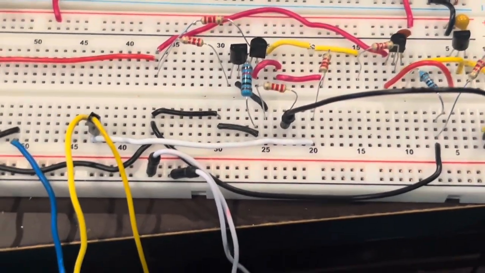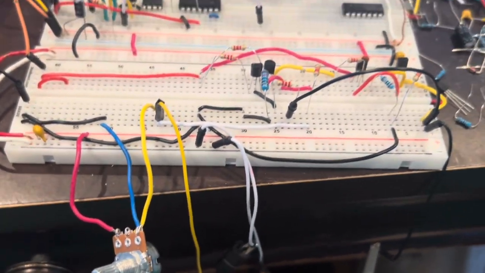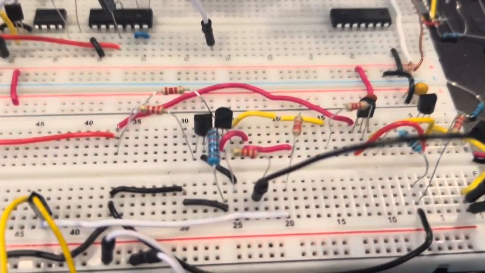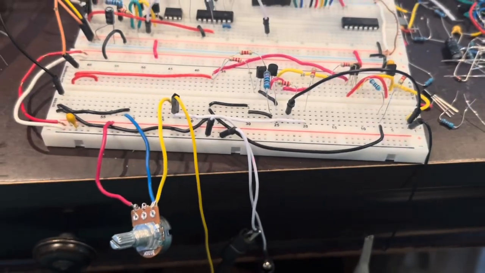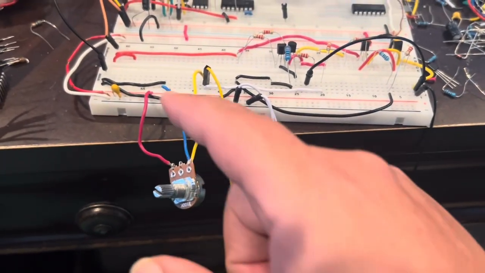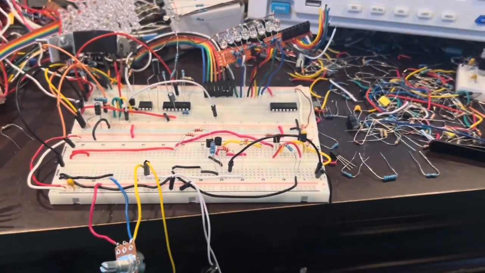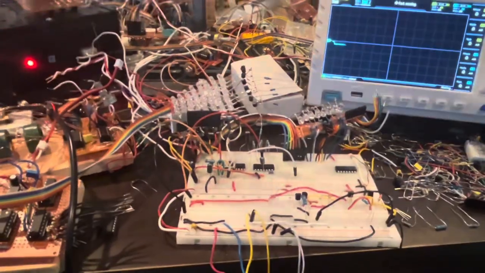If I was going to zoom out, the input is going through this 100K potentiometer wired as a voltage divider and going through this white wire into the non-inverting input. Whatever voltage comes in is wired between positive 5 volts and negative 12 volts, just for fun. Let's see what the oscilloscope reads when I turn it on.